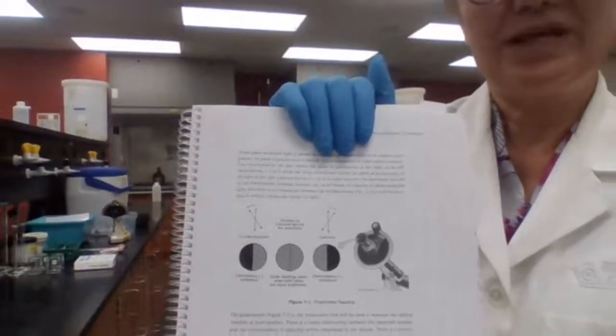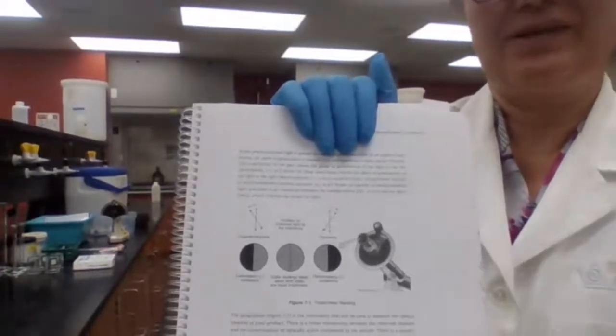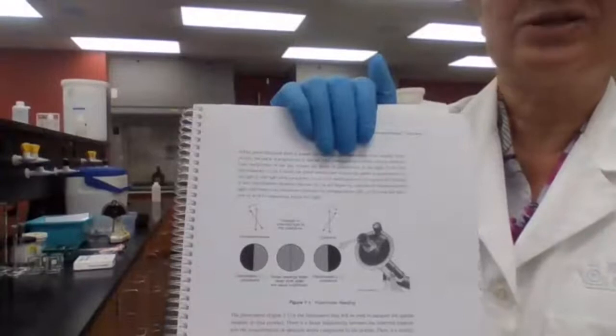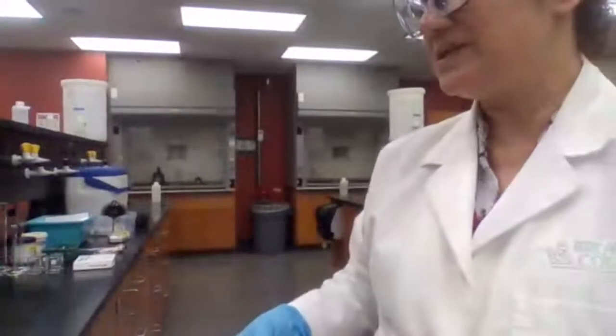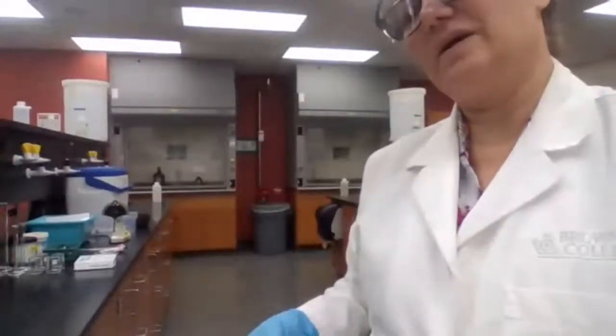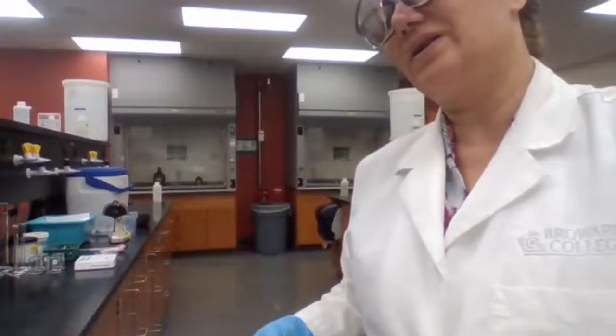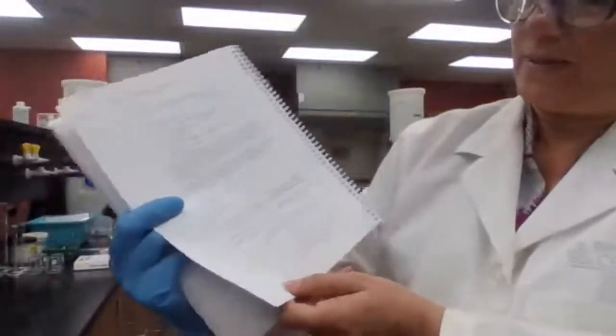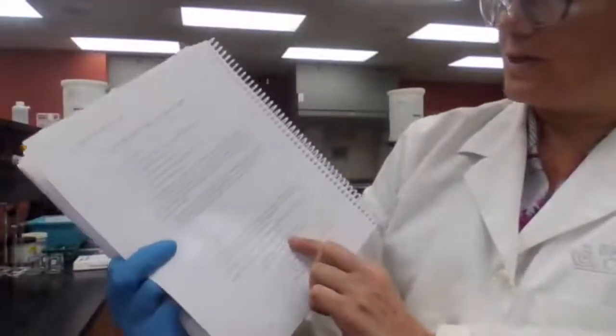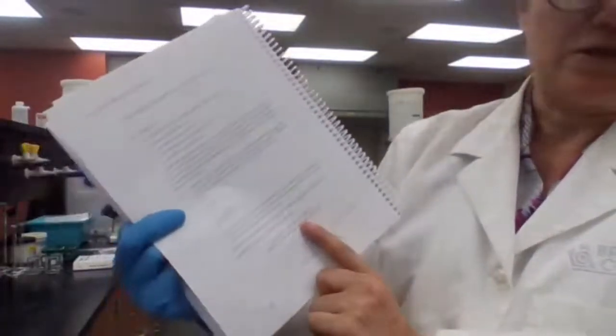If the specific rotation of the product matches 100% with the specific rotation of the pure S enantiomer, the value is given here in page 88: 40.3. That's the specific rotation.